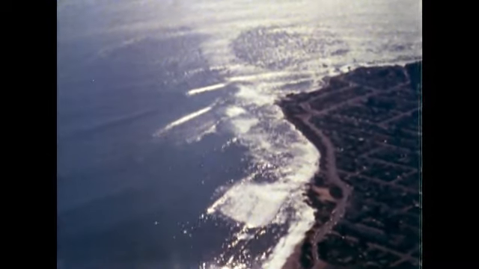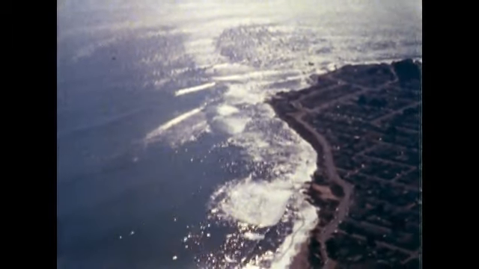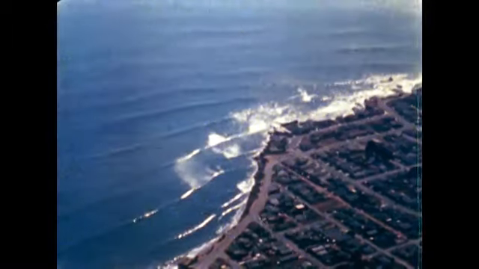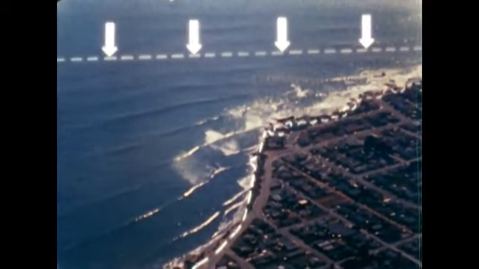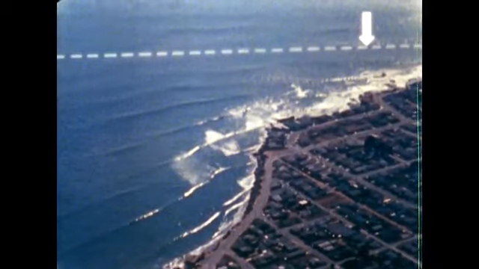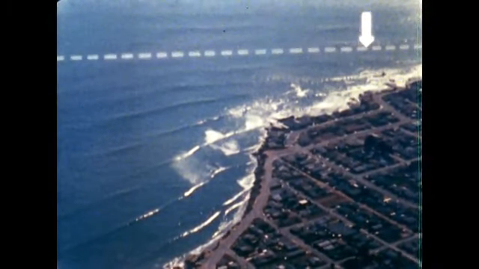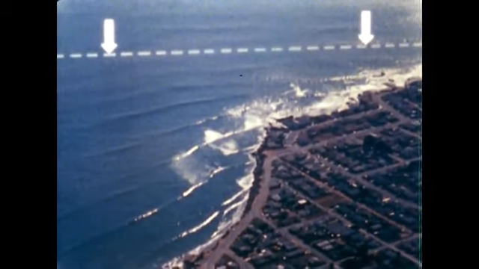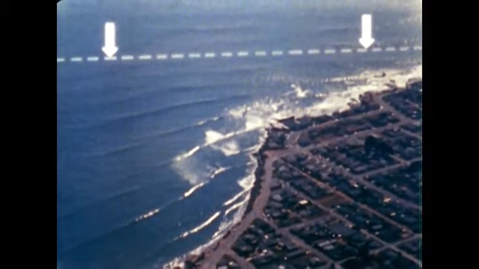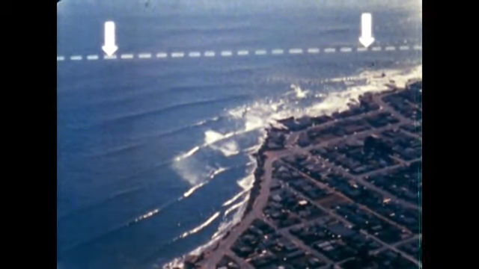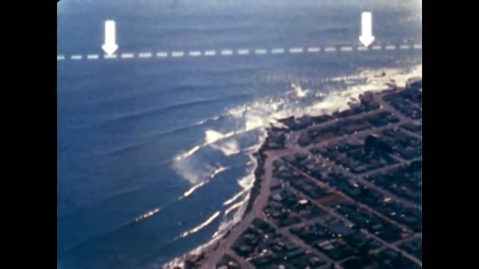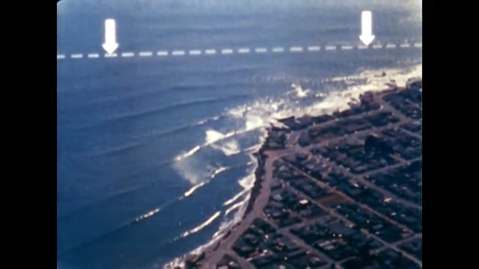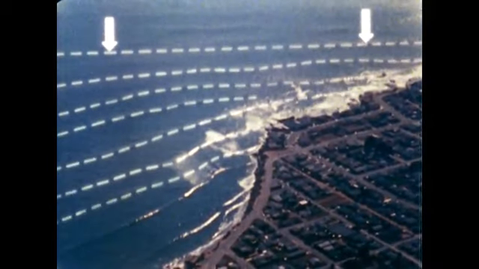We can understand this if we remember that waves slow down as they move into shallow water. This means that when waves meet a shoreline at an angle, the part of the wave nearest the shore is slowed down first. In the meantime, the part of the wave that is still in deeper water continues to move forward at normal speed. It will not slow down until it too reaches shallow water. When one part of a wave moves faster than another part, the wave bends. This is called wave refraction.